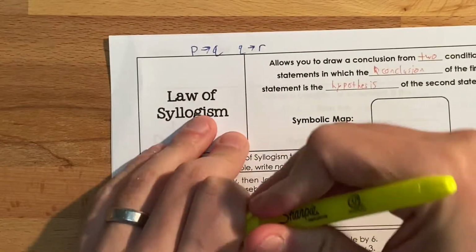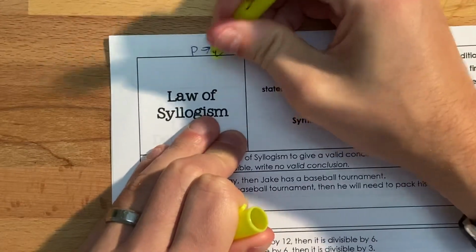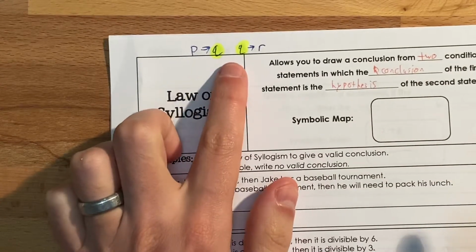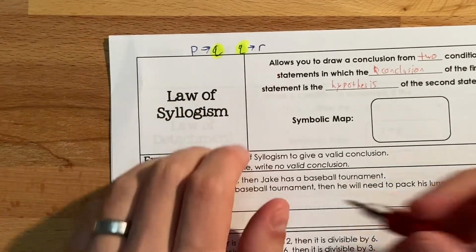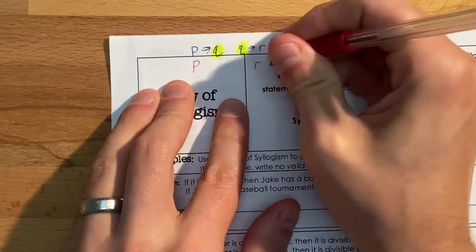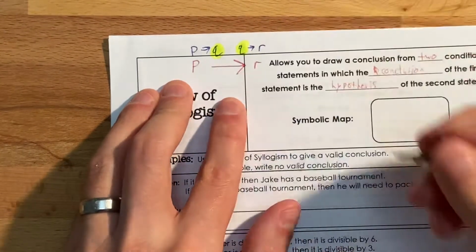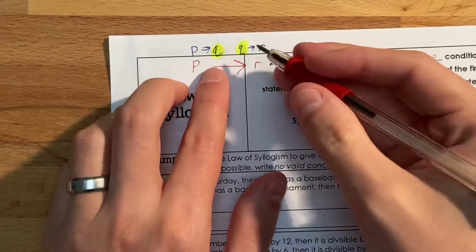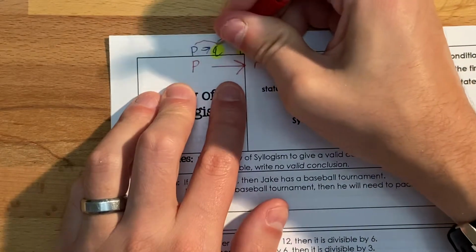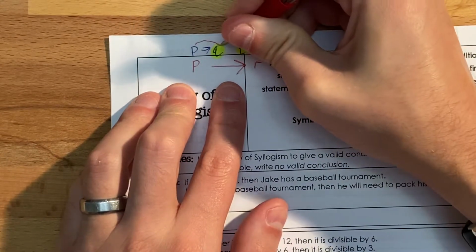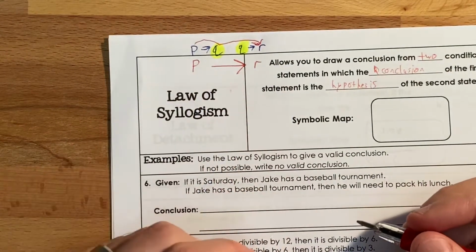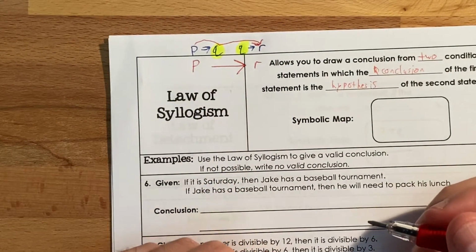So it's when those two in the middle match, right? If P, then Q, if Q, then R. What the law of syllogism says is that you can skip the middleman, so to speak, and just go straight from P to R. Kind of like if these two things were to overlap and you smash them together. If P, then Q, and if Q, then R, you can just go straight there. That's what it is saying. That is the law of syllogism.